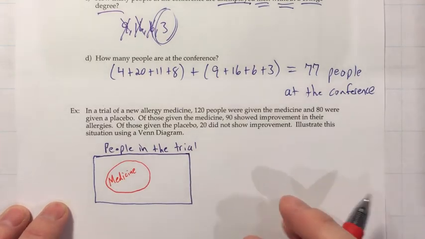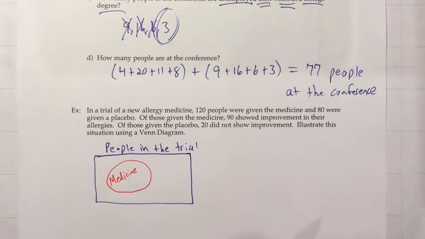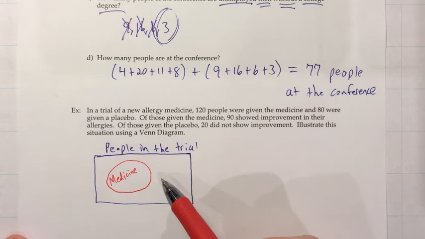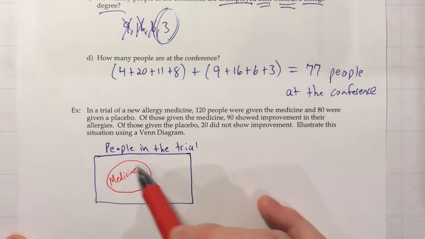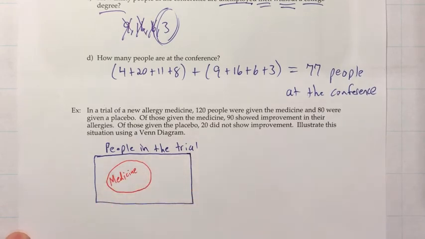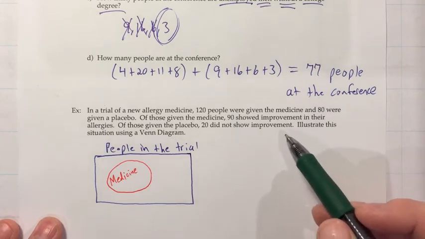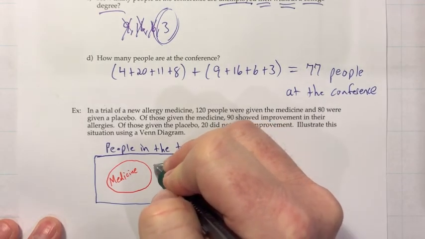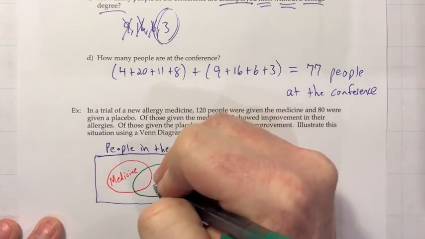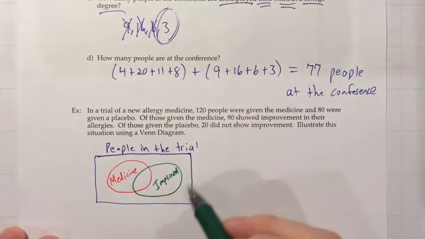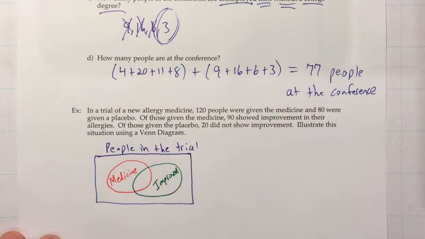So when you do that, it's common for people to think, all right, so the next thing is going to be a circle for people who got the placebo. But we already have those people represented. Everybody in the trial either got the medicine or the placebo. So here's the people that got the medicine inside the circle. Everybody on the outside of that would have gotten the placebo. So you don't draw another circle about the treatment they got. You draw another circle about whether they improved or whether they didn't. So I'm going to make this green circle right here be people who improved. And again, I don't need a circle for those who didn't improve, because if you're not in the improved circle, then you did not improve.